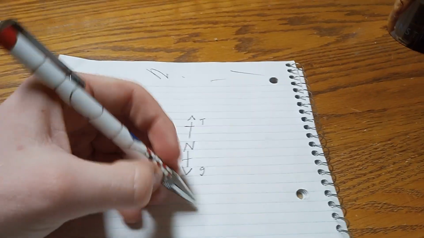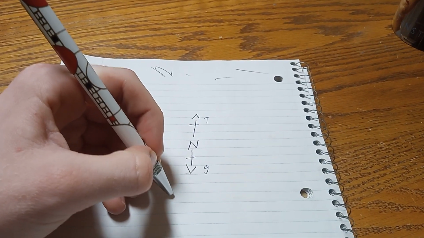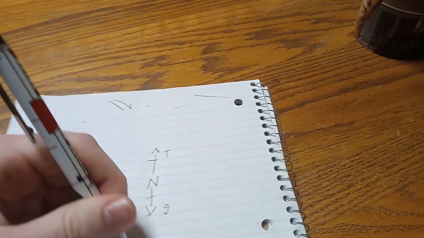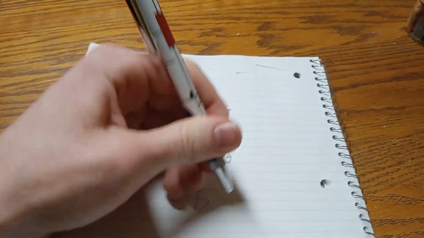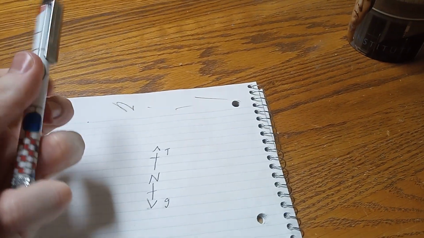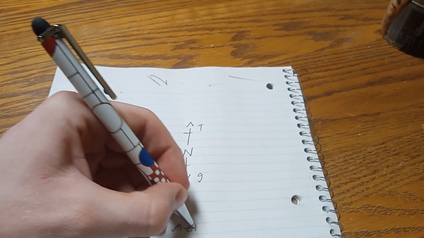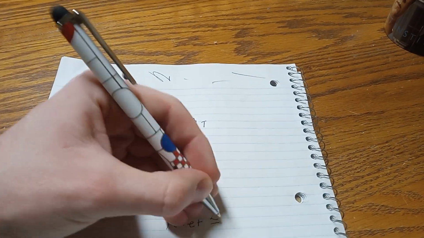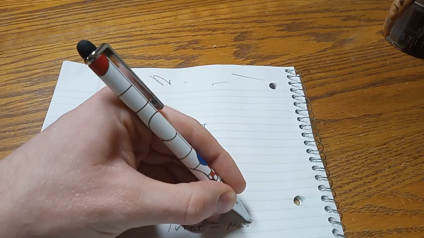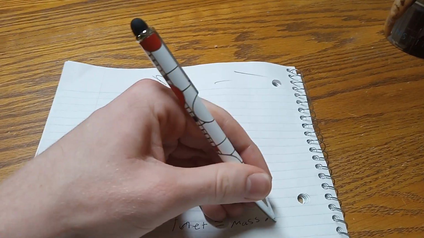Now, to find the opposite forces, we can use the weight of the cup to find F net. F net is equal to mass multiplied by gravity.